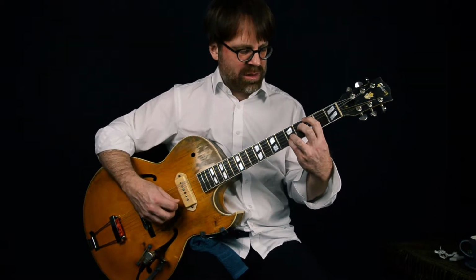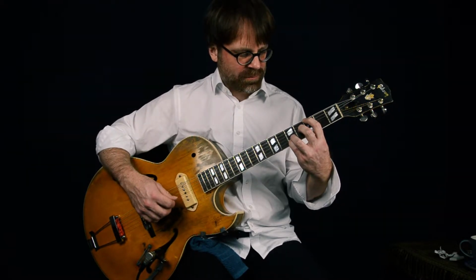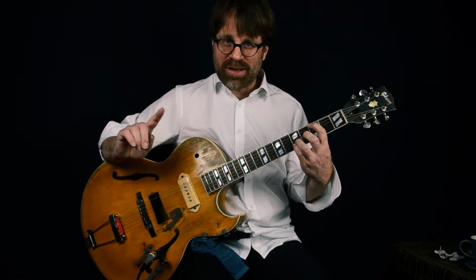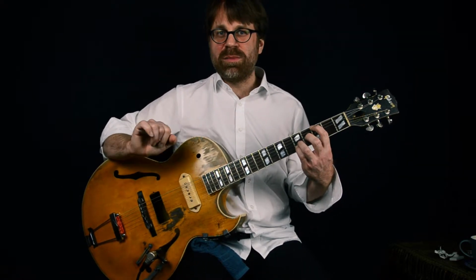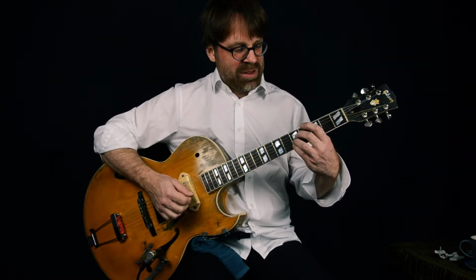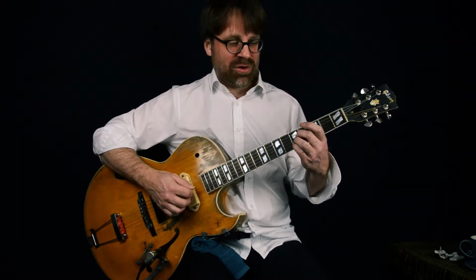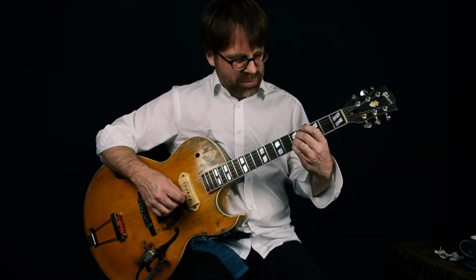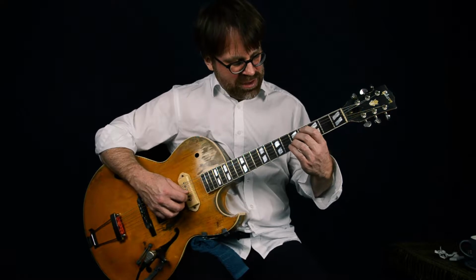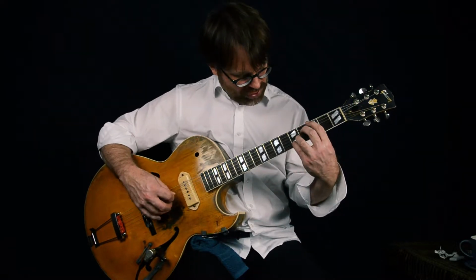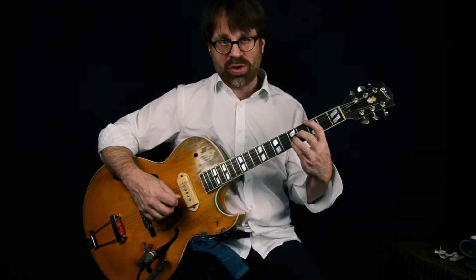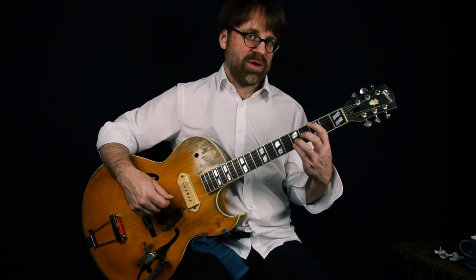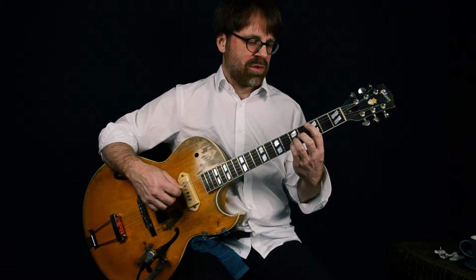So G, C, E. And remember, we also talked about the order in lesson 1. We talked about all the possible orders of notes. And in this case, we don't change the order of the close position triad. We still have G, C, E, G, C, E, but of course we insert an octave. That's all we did, but the order stays the same.